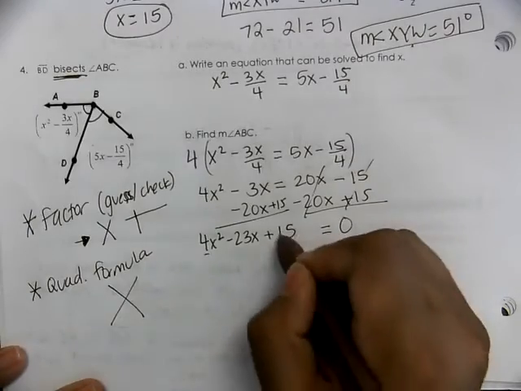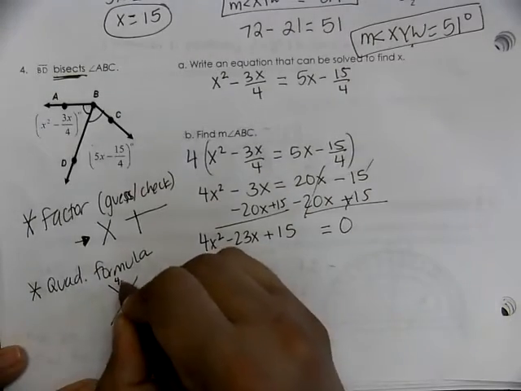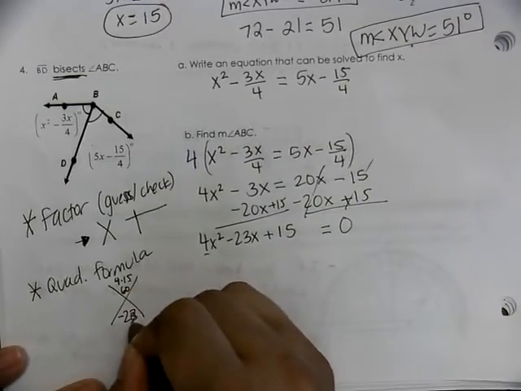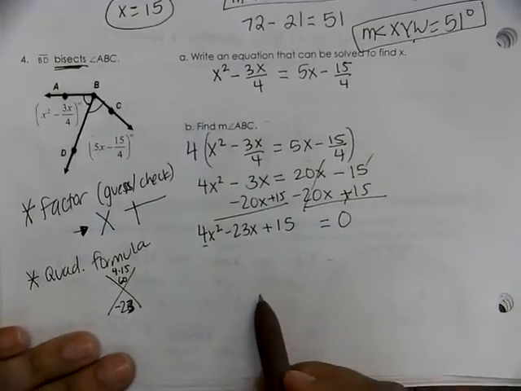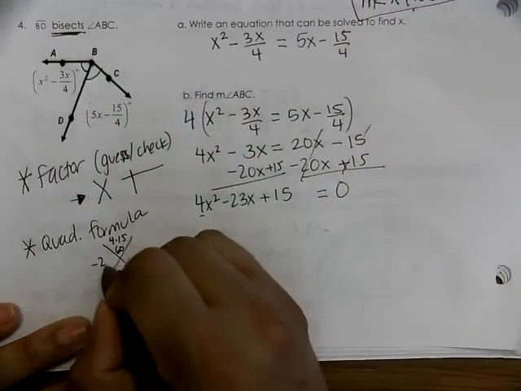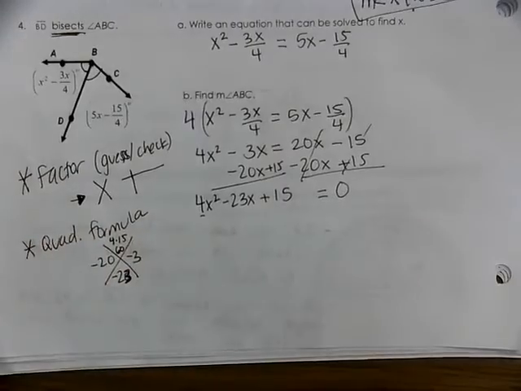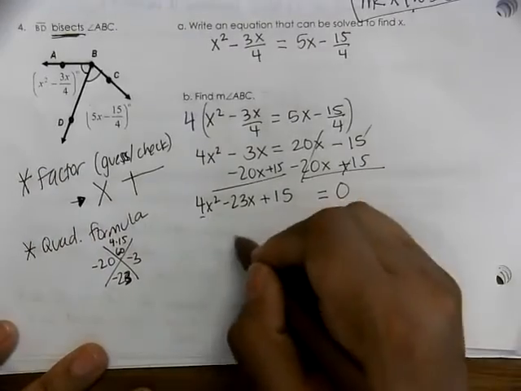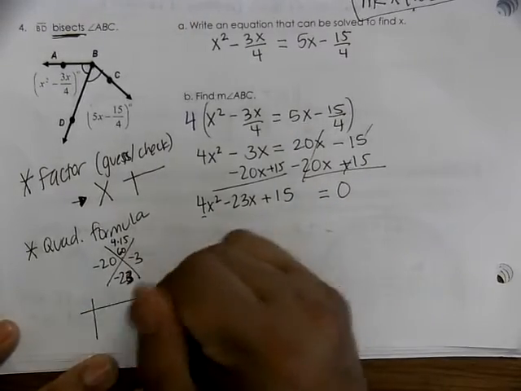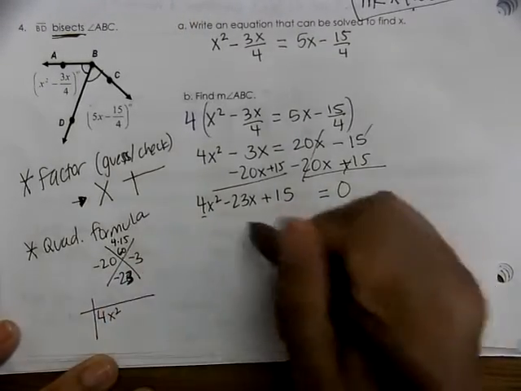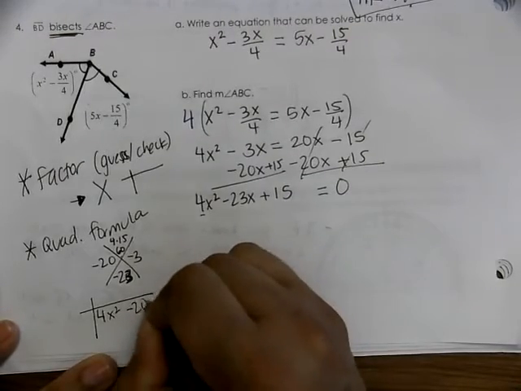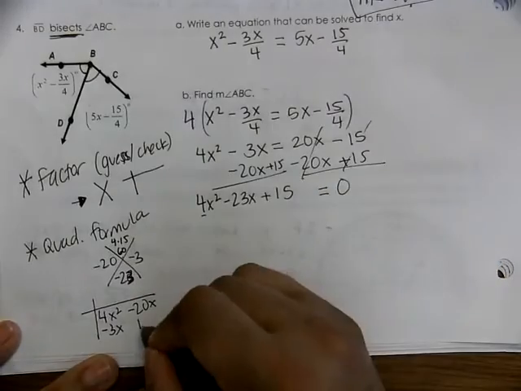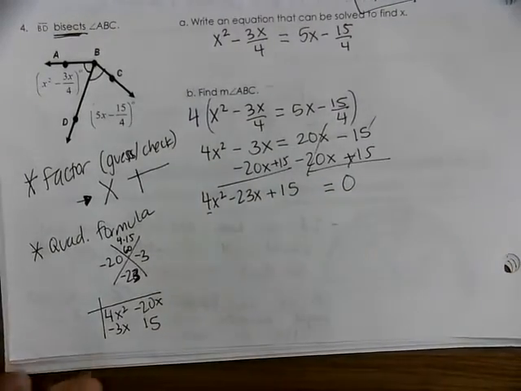Starting with the first, you multiply the first and the last, so 4 times 15 is 60. The middle number comes on the bottom, so that's negative 23. And then you come up with two numbers here. Negative 20 and negative 3 will multiply to give me 60, but add to give me negative 23. So then you go on to this table or the box, and you start putting in everything inside. You use the two numbers you just figured out, negative 20x and negative 3x, and the rest stays the same, the 4x squared and the 15.